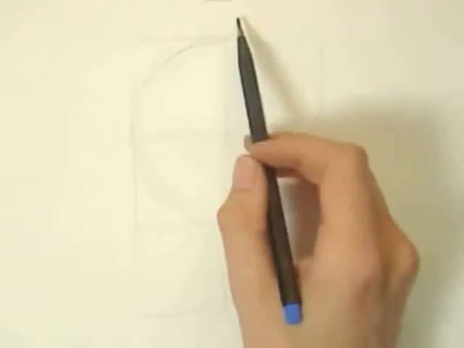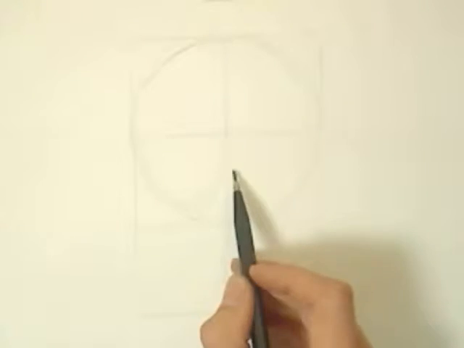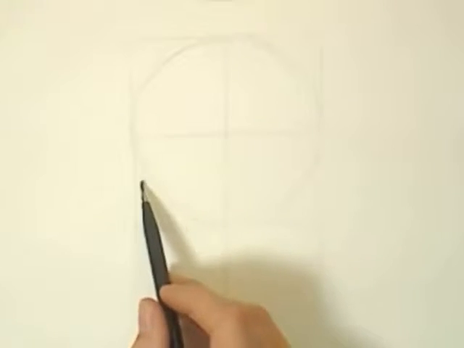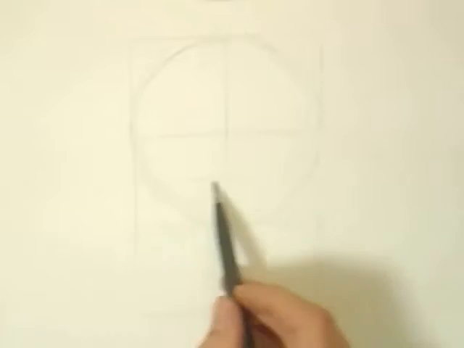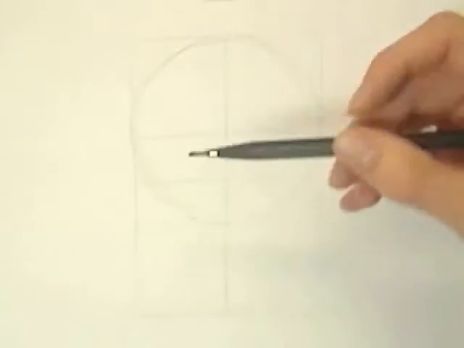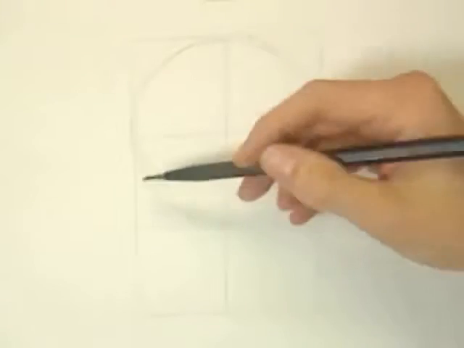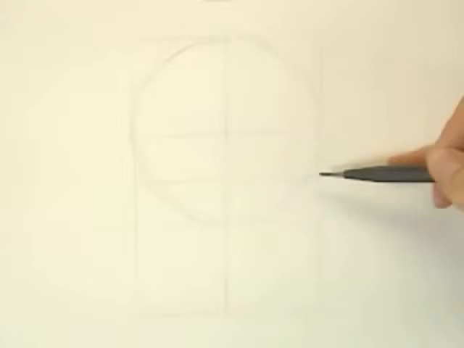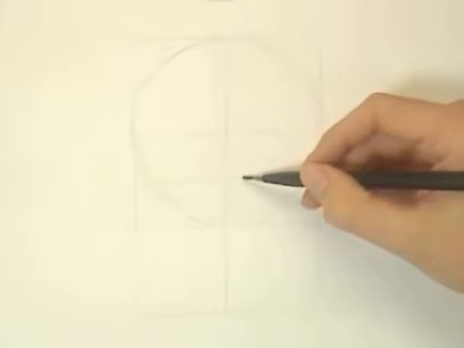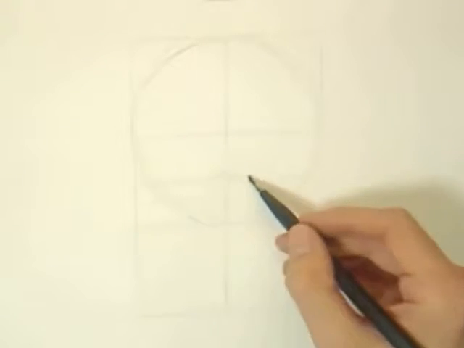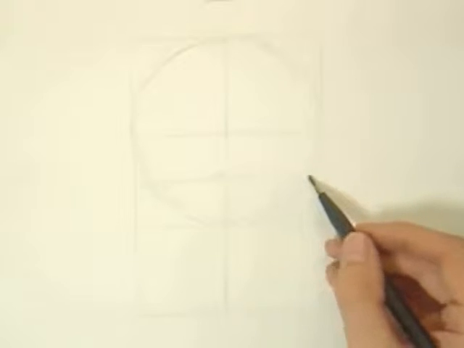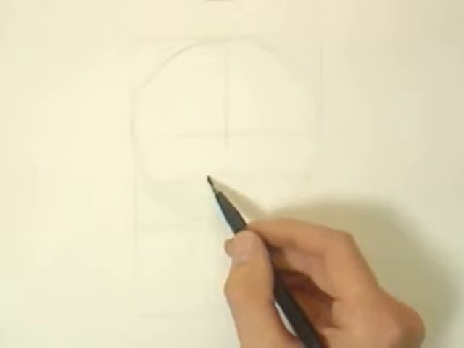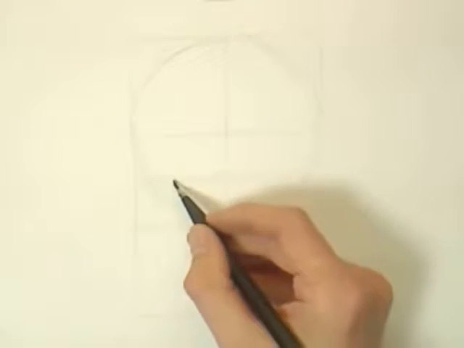Next step, halfway down, in the middle squares, draw a line, and this is your eye line. Now, these rules say that the head is approximately 5 eye widths across. So we've got 1, 2, 3, 4, 5.